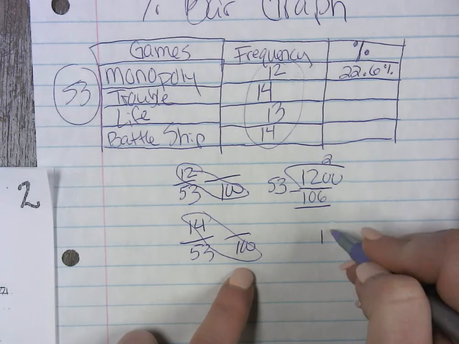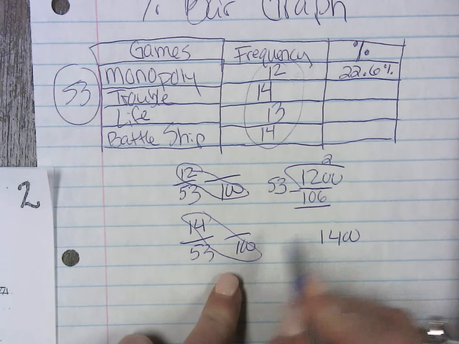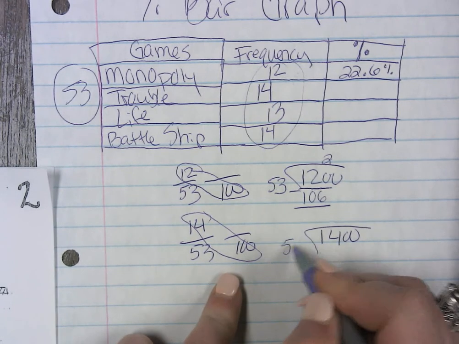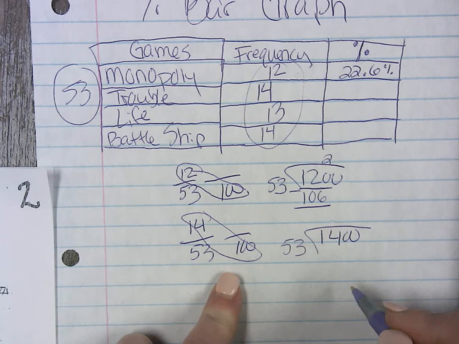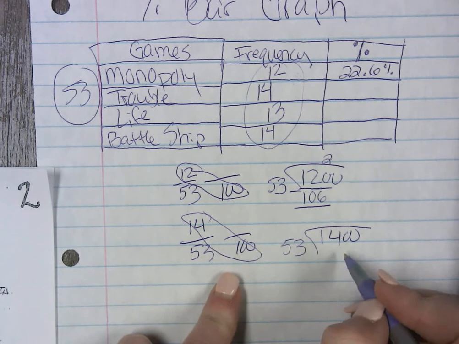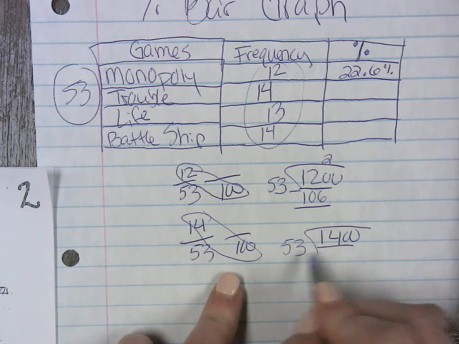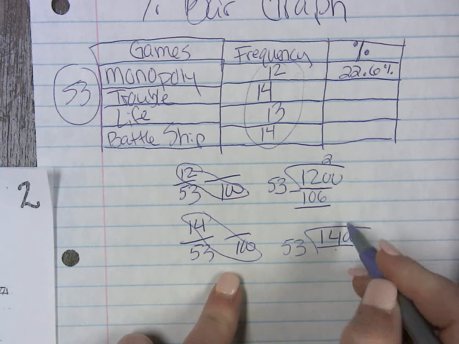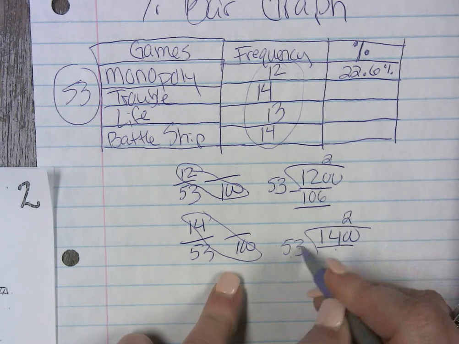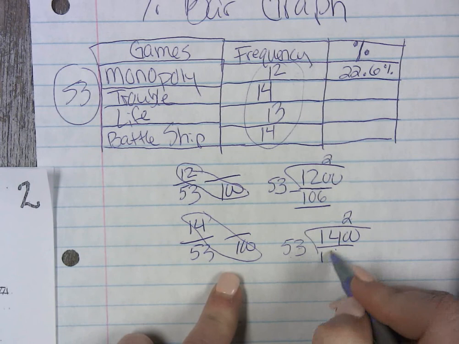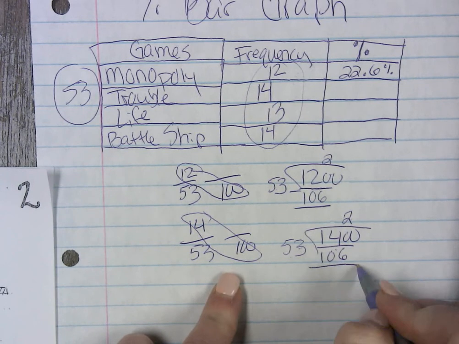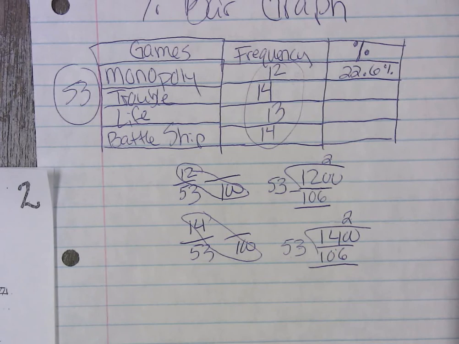1,400. Remember, add your 2 zeros. Divided by my lonely guy, 53 again. How many times does 53 go into 140? Pretty sure it's just twice, because we said 2 times 53 is 106. See what else you get? Keep going to at least one decimal place.